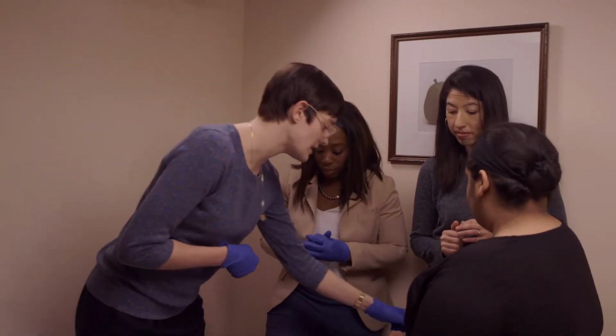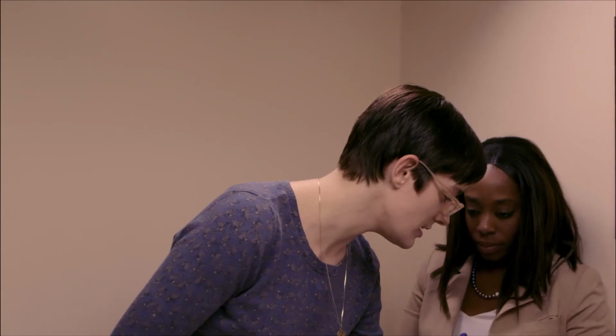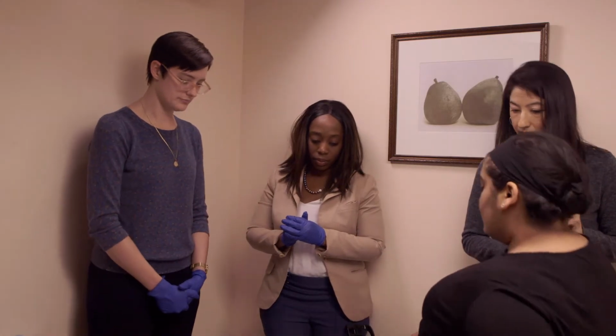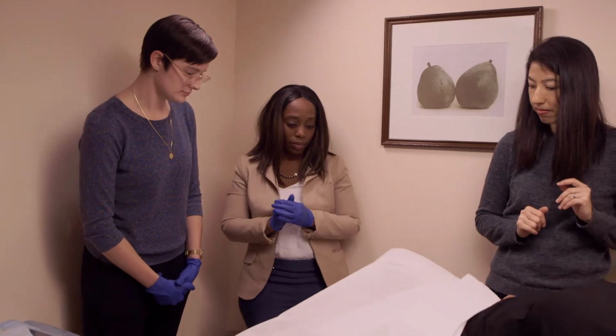So the first thing we're going to have you do is get into position. You're going to move your bottom to the edge of the table, and you're going to put a foot in each of the footrests here. Okay. I'm just going to adjust this a little bit. Thank you. And how is this position? It's okay. It's fine.